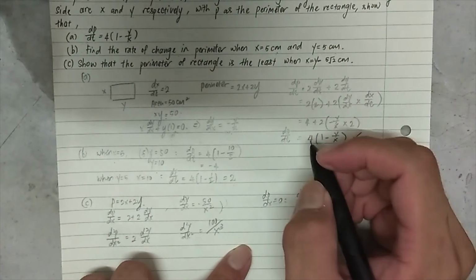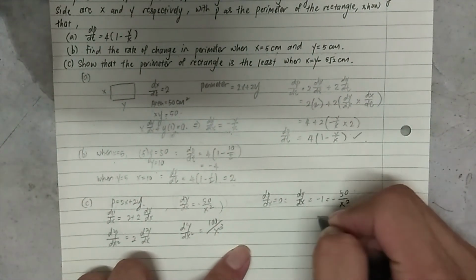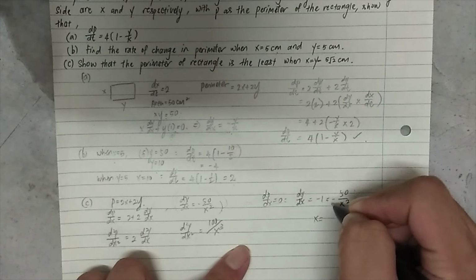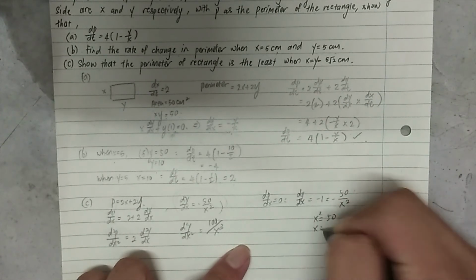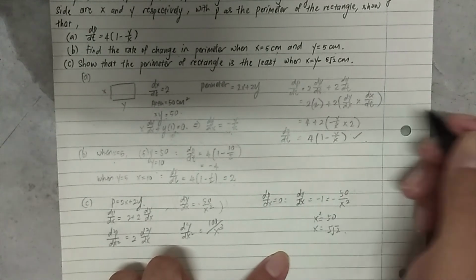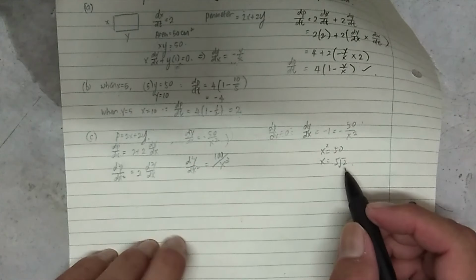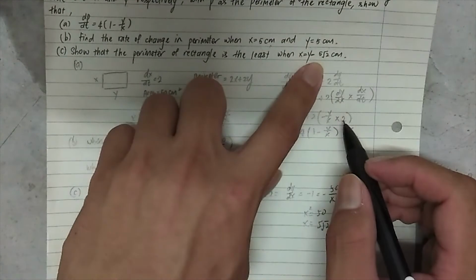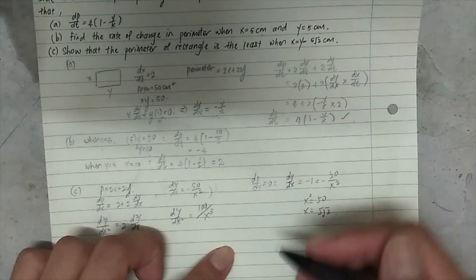So we need to find the x value. x squared will be 50, and x will be 5 root 2. So when we get the value of x equals 5 square root 2, which is shown here, then it means that we are doing the correct thing, right?